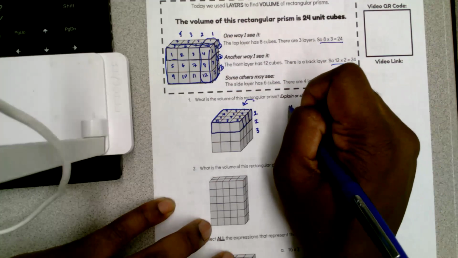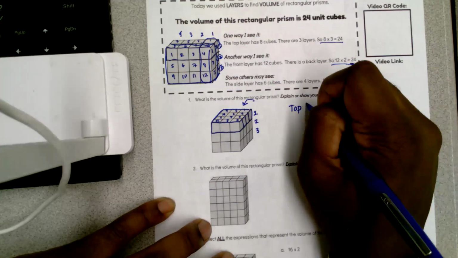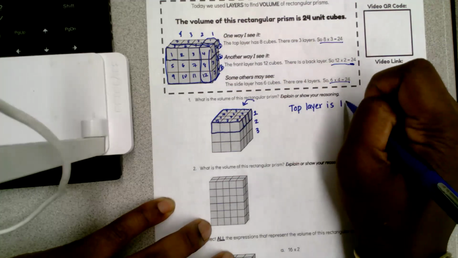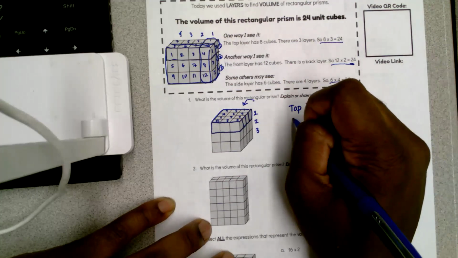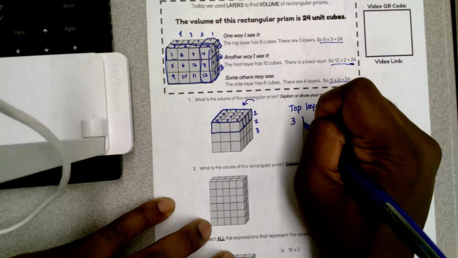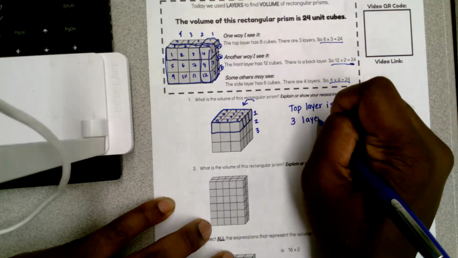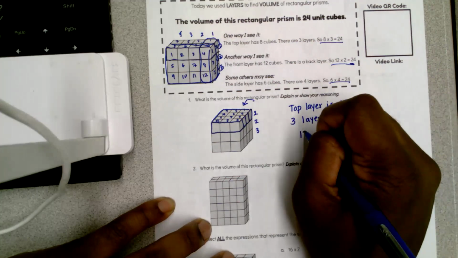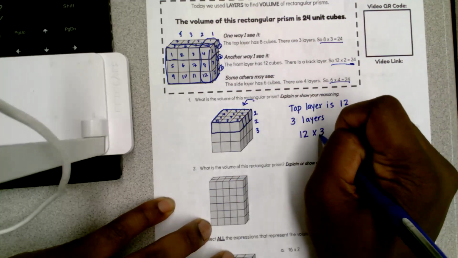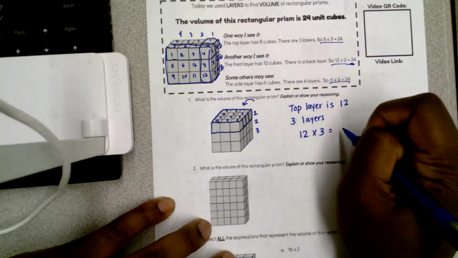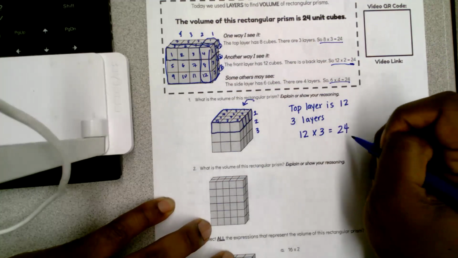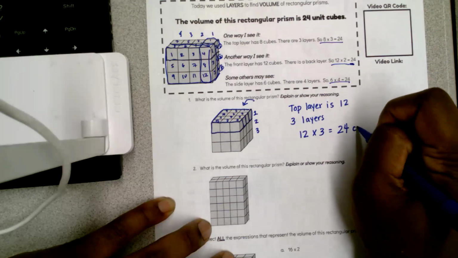So the top layer is 12, and there are 3 layers, which means that our number sentence is 12 times 3. And 12 times 3 is 24. But we want to say what it is. 24 cubes.